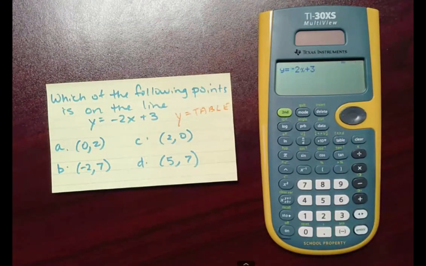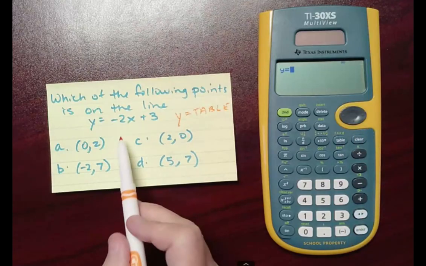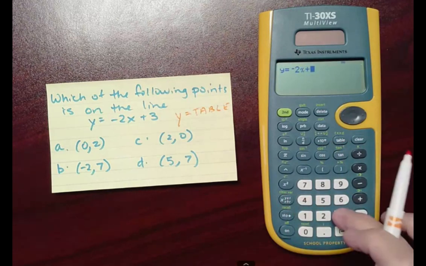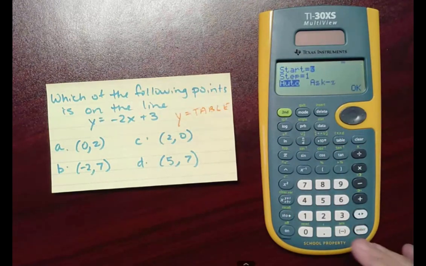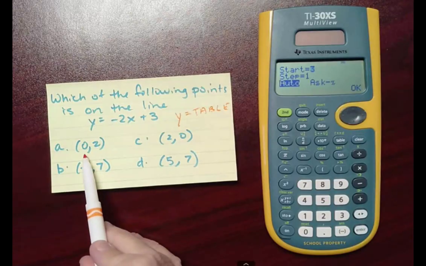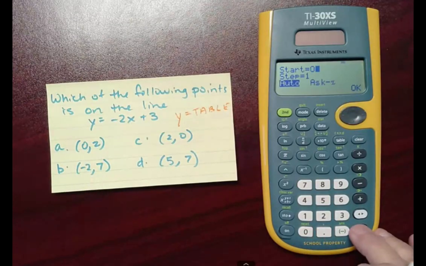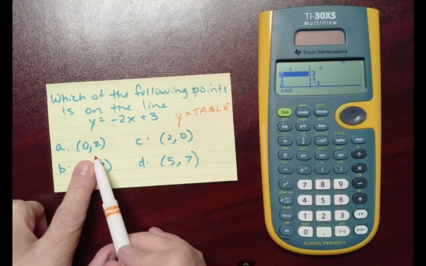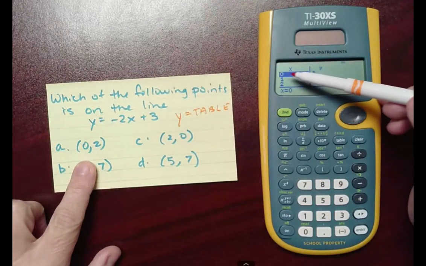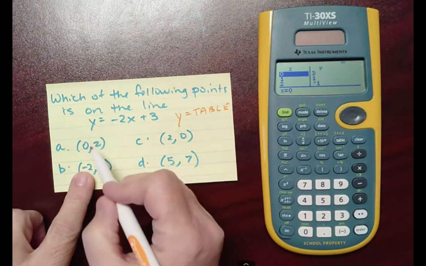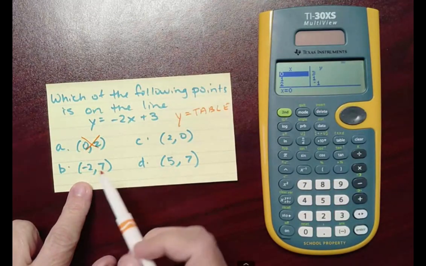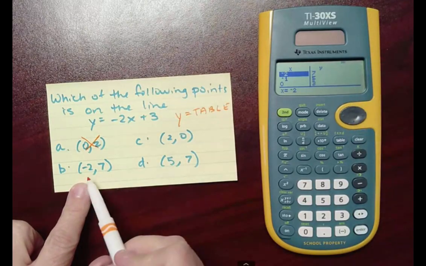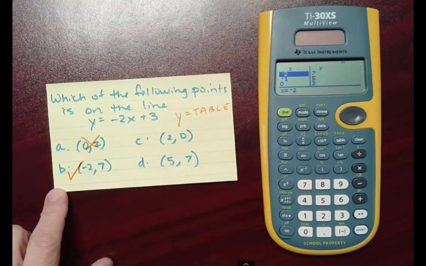So there's my table. We're going to hit clear, and I'm going to type in -2x plus 3. We'll hit enter. I can leave my start at anything I want, but I can start it at 0 and go down to OK, enter. And I want to look and see which of these points is on here. So 0, 2. When x is 0, y is 3. That one's not the right answer. When x is -2, let's scroll up. -2, 7. That's going to be my right answer.